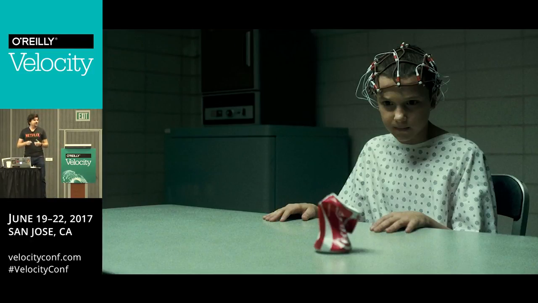And I feel that BPF is at a very similar stage. We now have these awesome capabilities that we can use in production systems, and we're using them on production systems at Netflix. But we don't know everything that we can do with them yet. And so it is as though we are discovering superpowers.